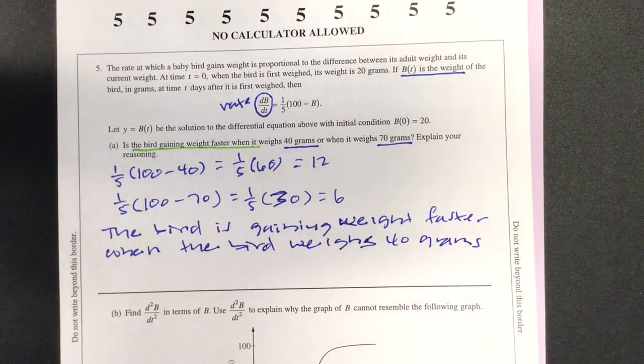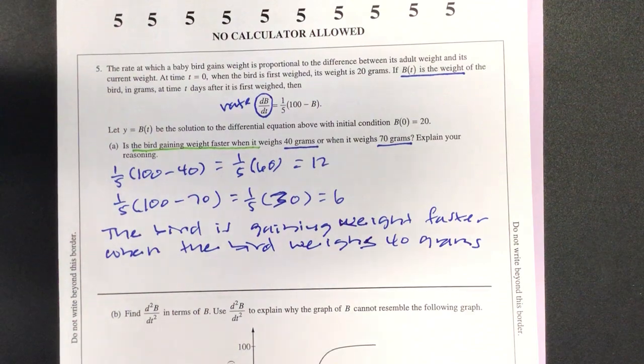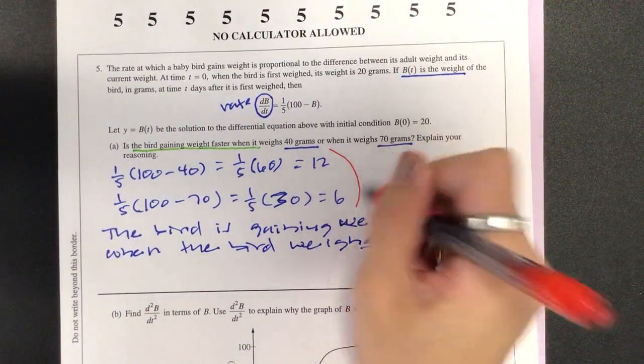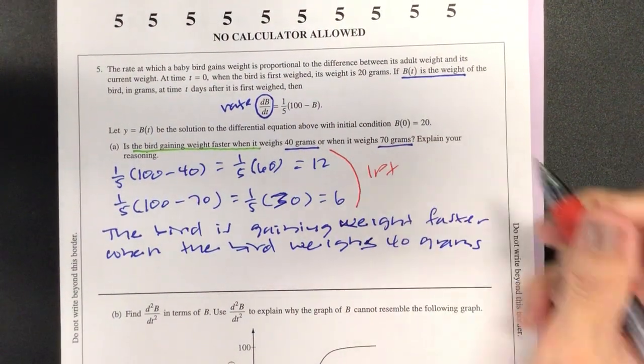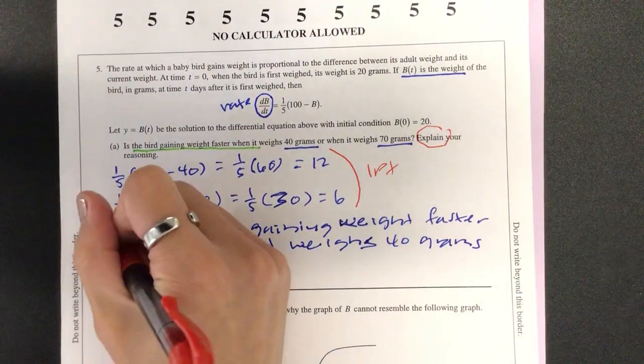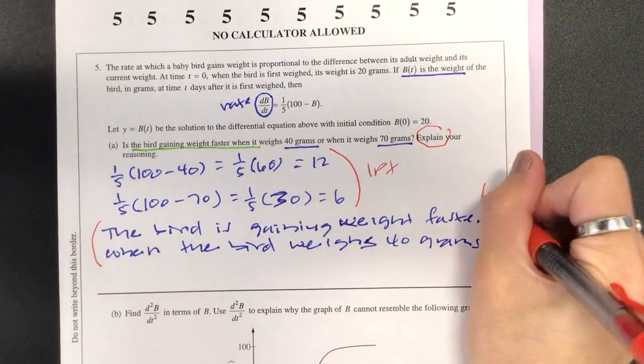And do write that in a sentence. The way they're going to grade you on the AP test, finding the 12 and the 6 and comparing them is 1 point. And then it says explain your reasoning, so all the wording with the key component is 1 point.